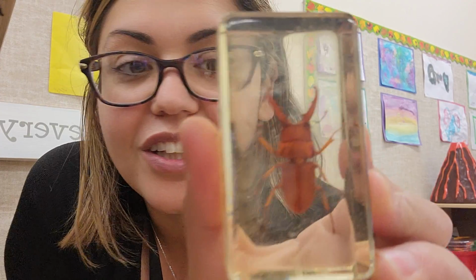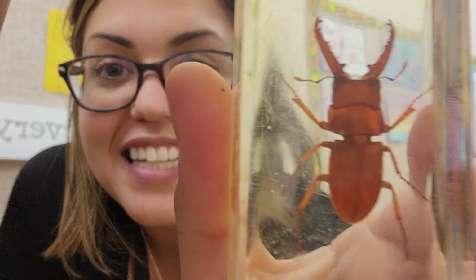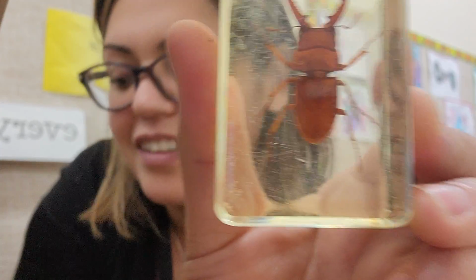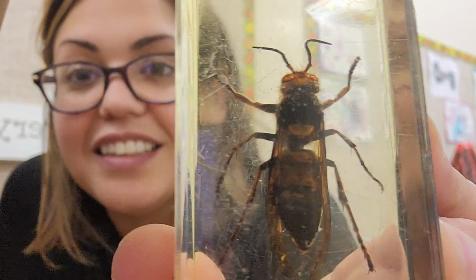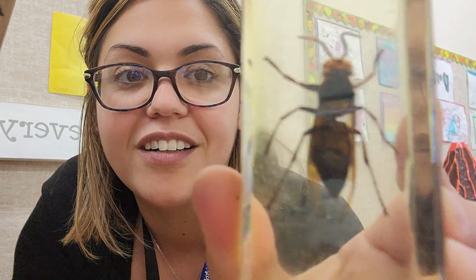I have a beetle. Look at that. Isn't that cool looking? Let's look at it from behind. Ooh, and it has this big pincer. Isn't that neat? When you come to class, we're going to check on it together. And then we also have this giant fly. Eee, that thing is so big. Look at it. It's almost as big as my finger. These are also from the desert.